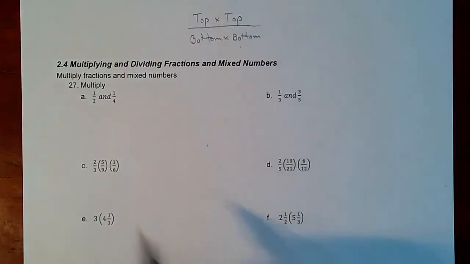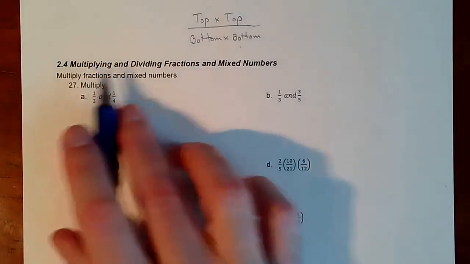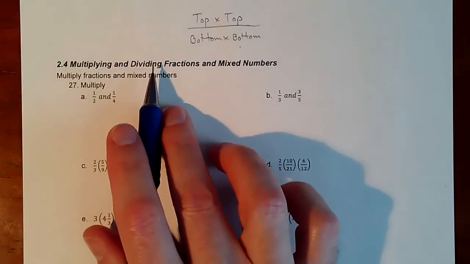In this lesson, we are going to be multiplying and dividing fractions, but right now we're just going to focus on the multiplying, and we'll do a second video that relates to the dividing.